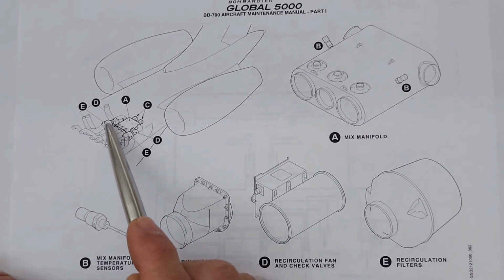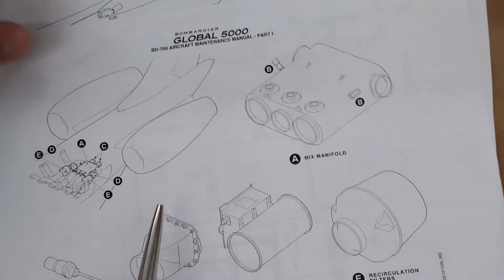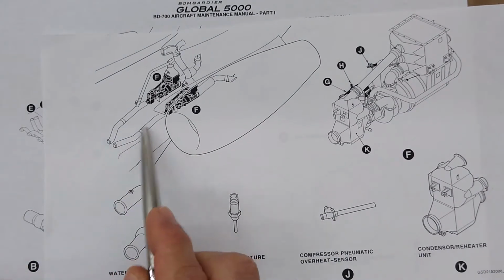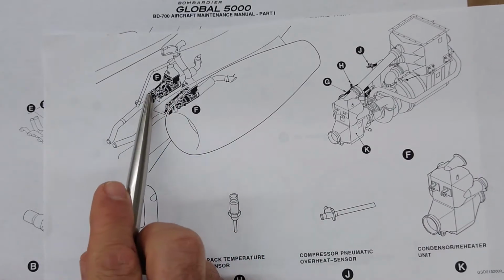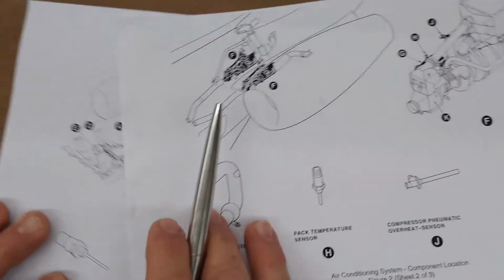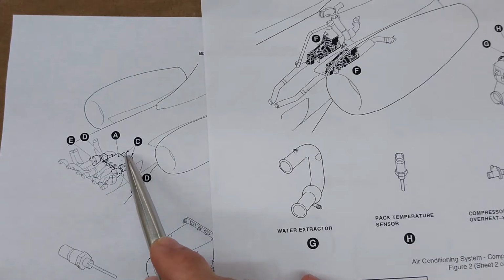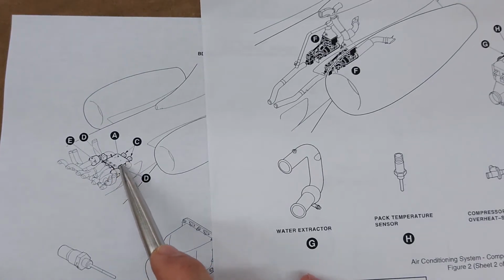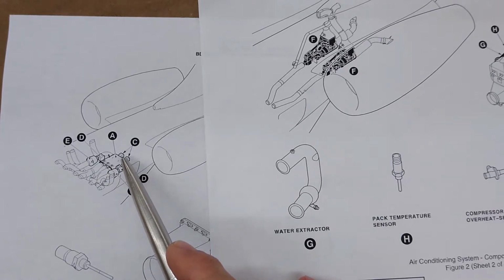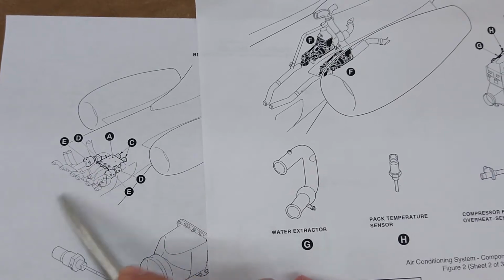This manifold spreads the flow throughout the cabin. If you look at these two ducts, those two ducts are supplying the cold air from the left and right packs through a pressure bulkhead and connect to this mixed manifold. This mixed manifold is a plenum with an air box that receives air from the air packs, the air conditioning units, and distributes it through ducts throughout the cabin.